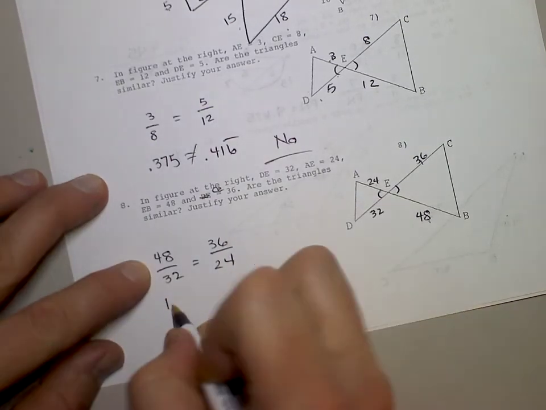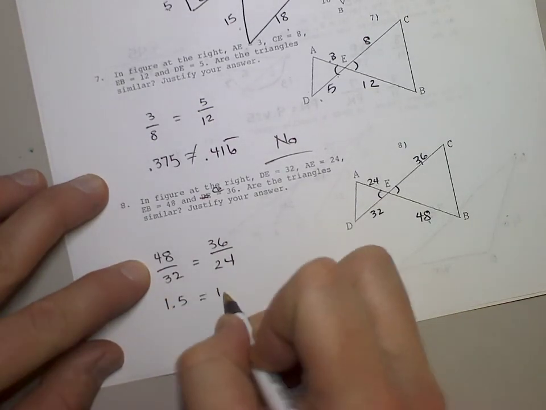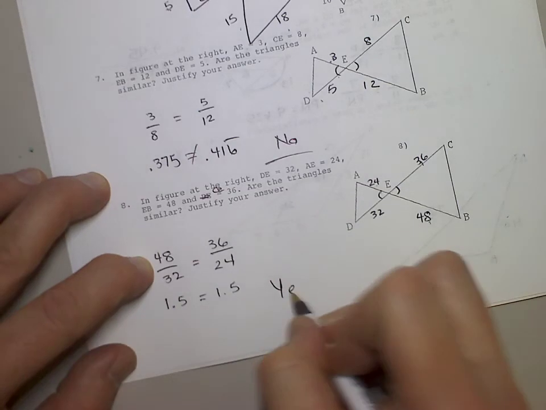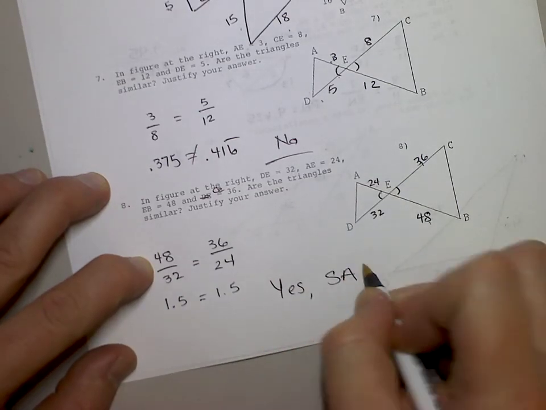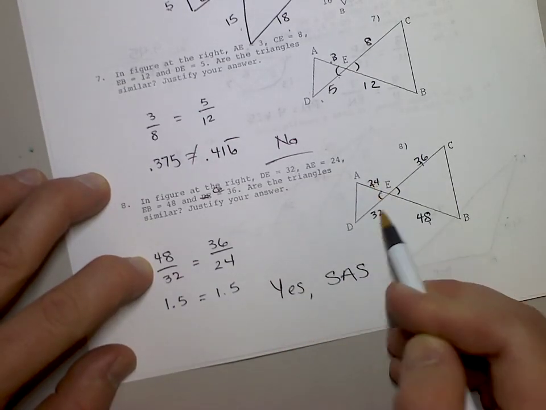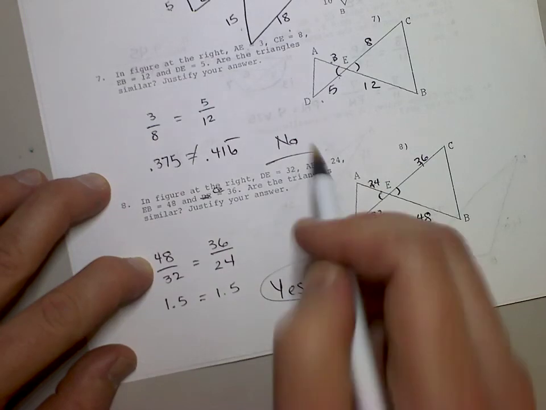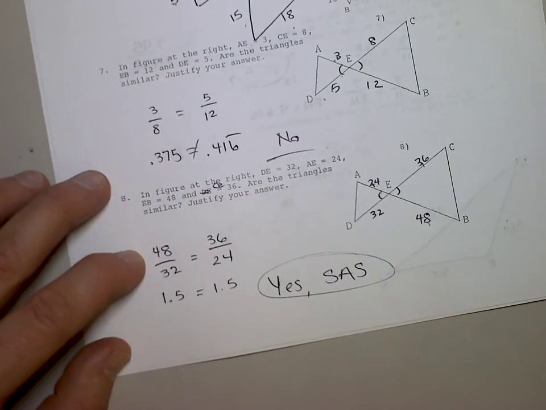If you check this, this is 1.5, and this is 1.5. They're proportional. So you say yes by SAS, side, angle, side. You check the proportionality. You're good to go there for that one. That is page 1.